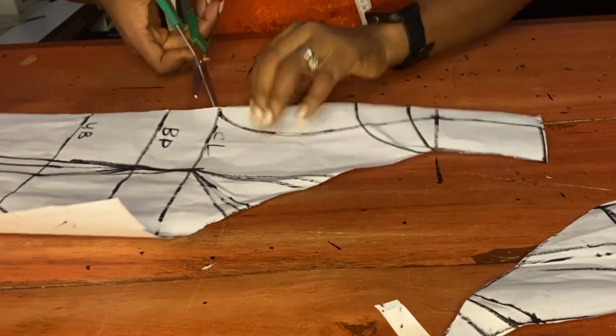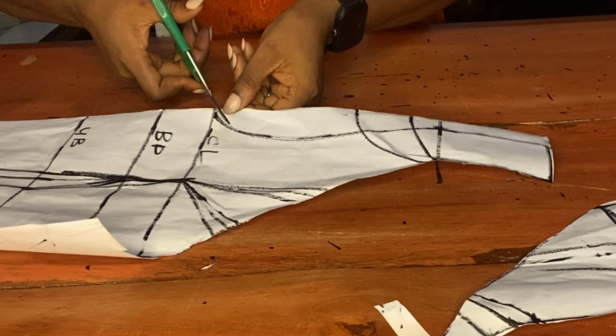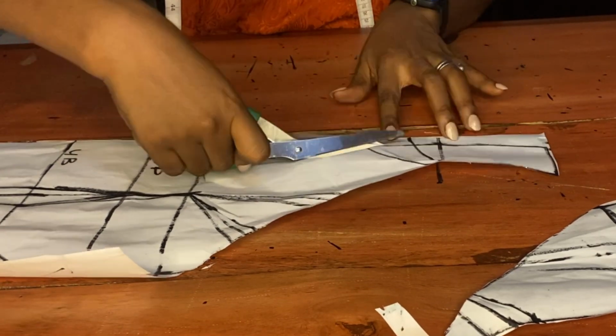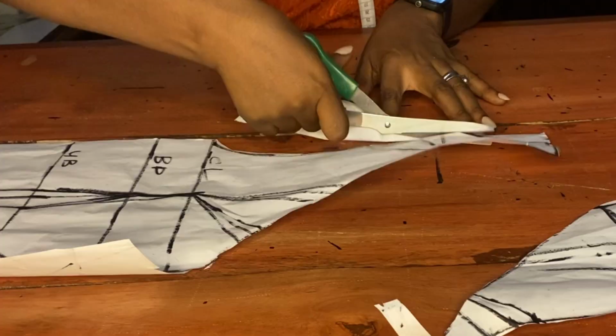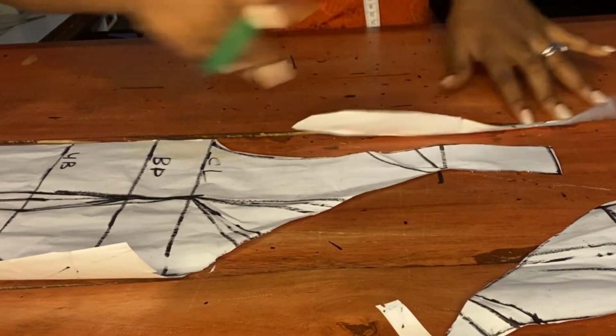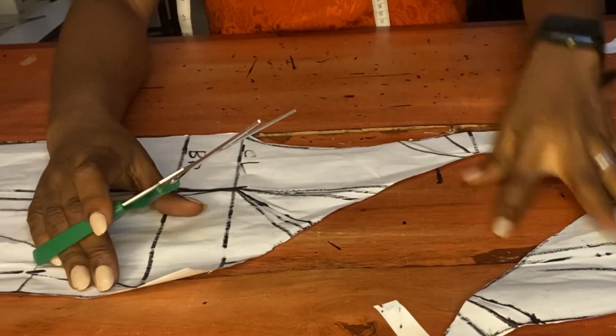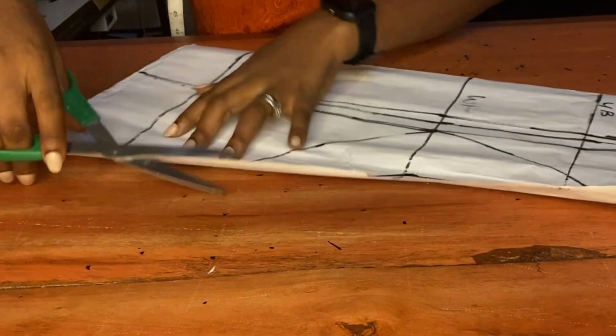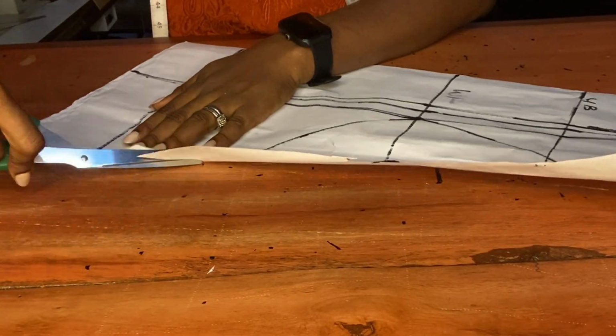On the chest line, we're going to make this opening, and then do it this way. Okay, so this is it. Now this part is going off, remember.